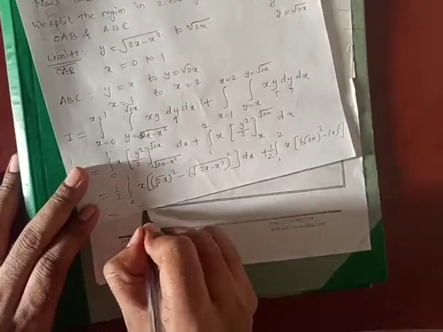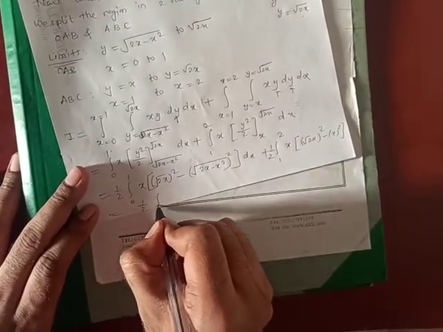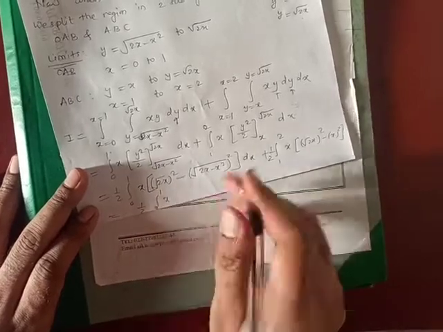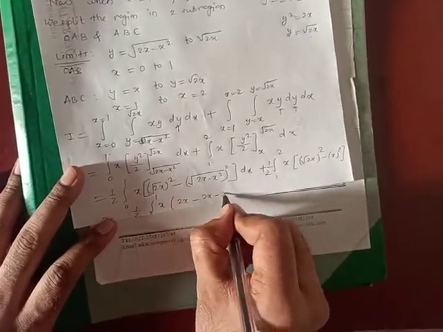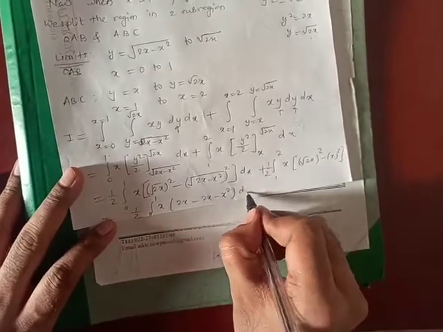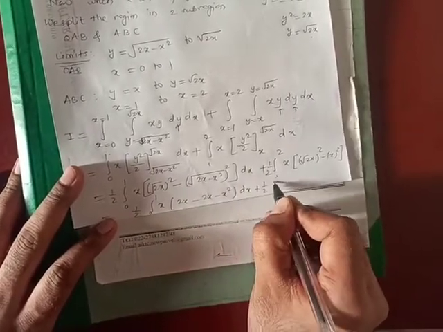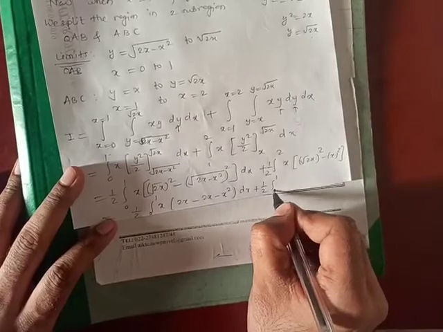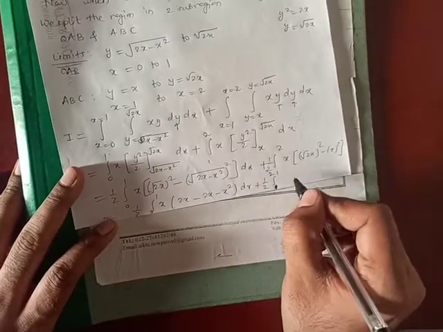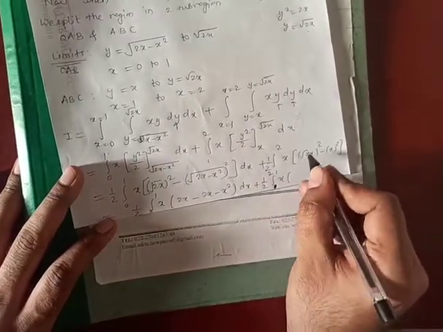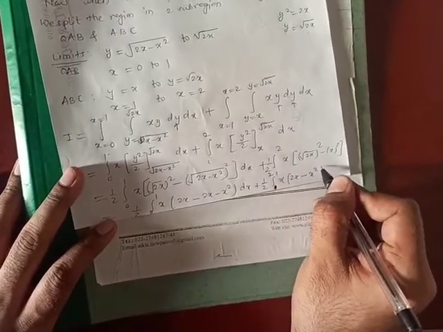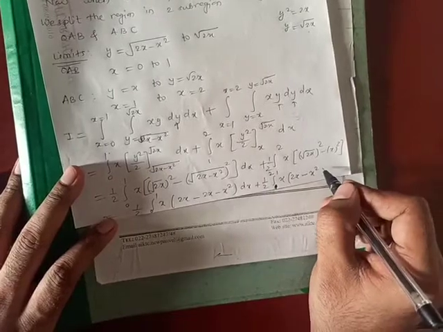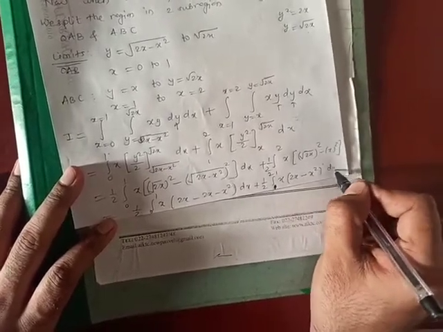Simplify this, this is 1 upon 2 as it is, 0 to 1 as it is, x as it is. Simplify this, this is 2x minus x square into dx, plus 1 upon 2 integration 1 to 2, x into root 2x is 2x minus x square, is it right, into dx.